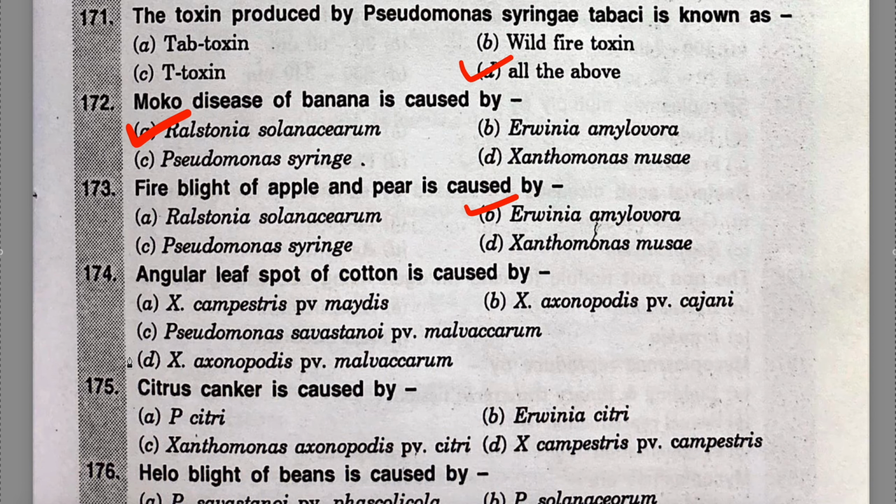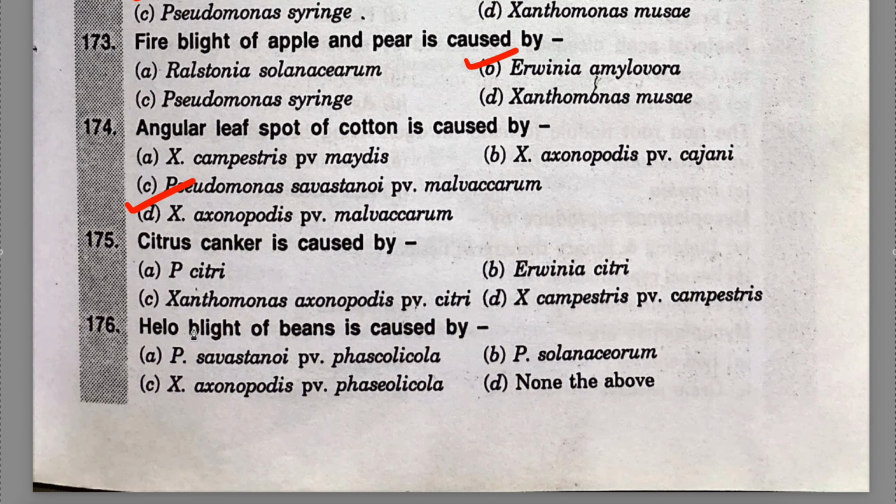Answer is yes, option D. These are just the causal organisms. Alright. 175. Citrus canker is caused by Erwinia citri, Pseudomonas, Xanthomonas axonopodis pathovar citri or Xanthomonas campestris pathovar campestris. Which one? Yes. Xanthomonas axonopodis pathovar citri.